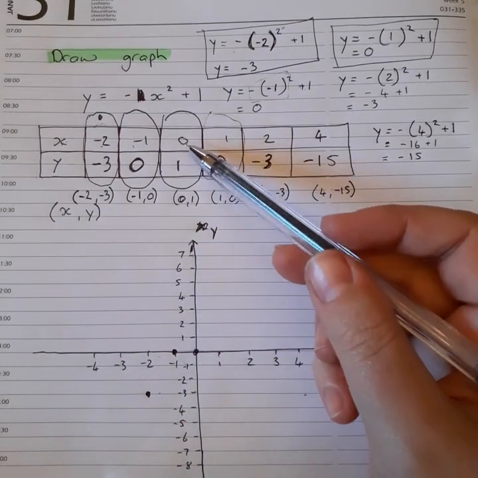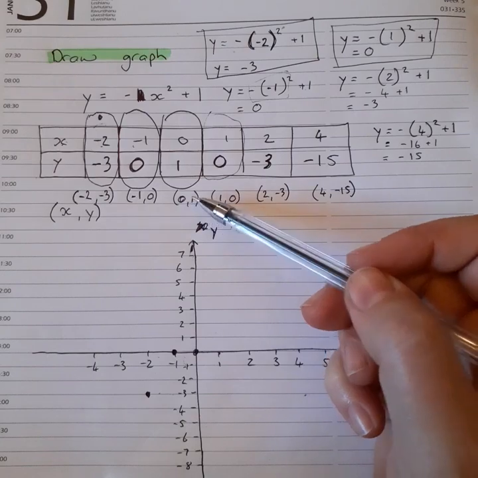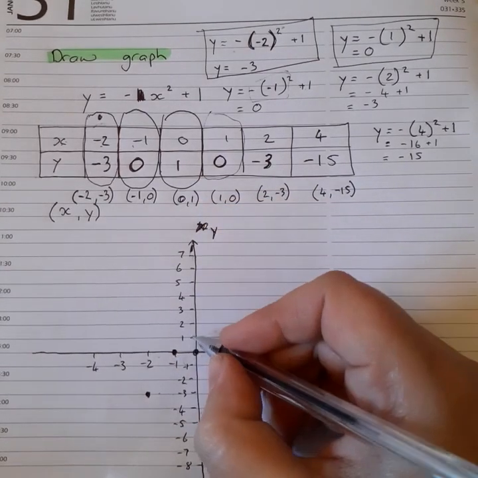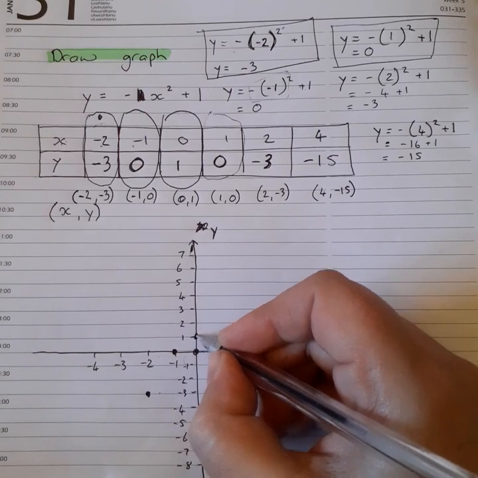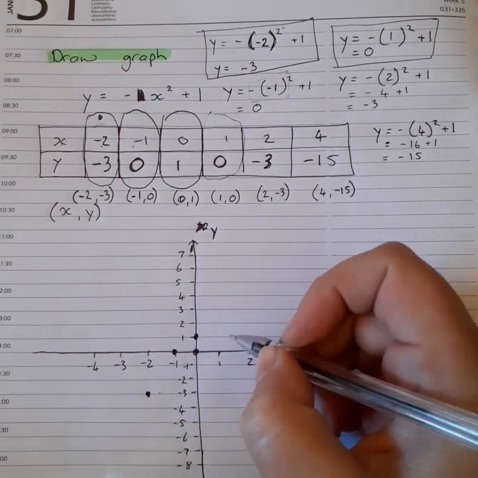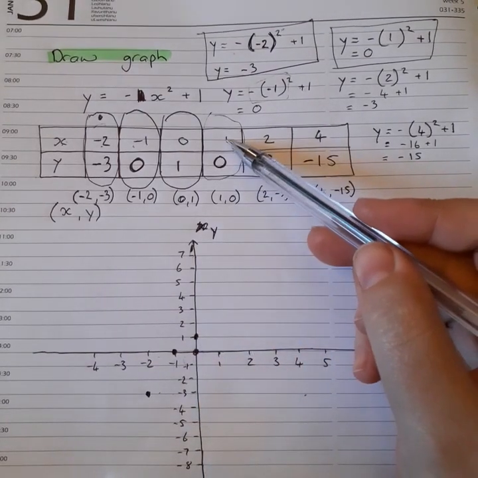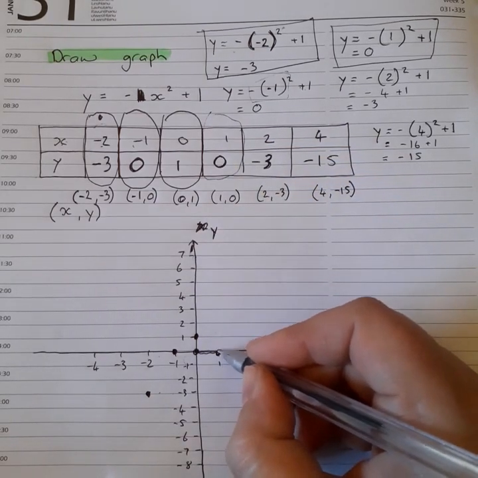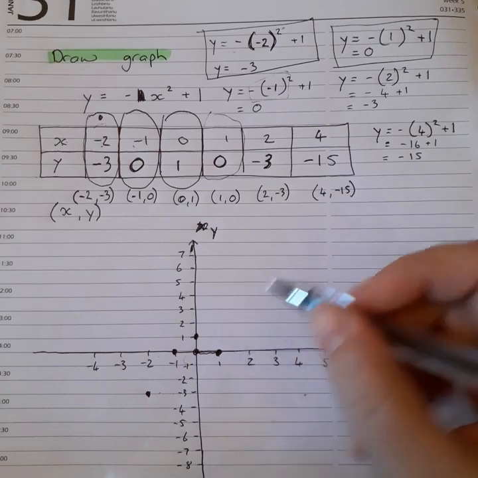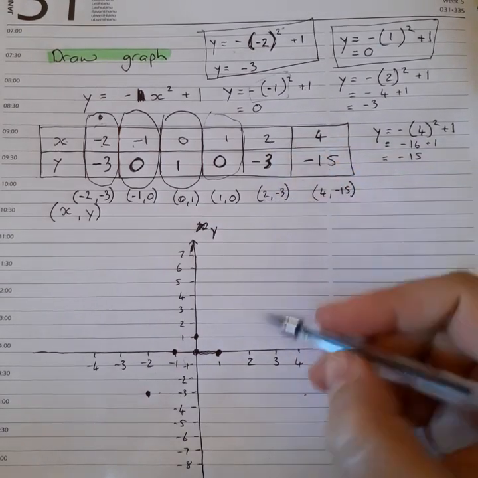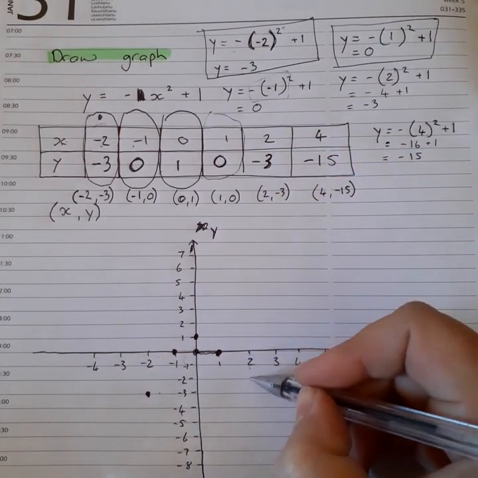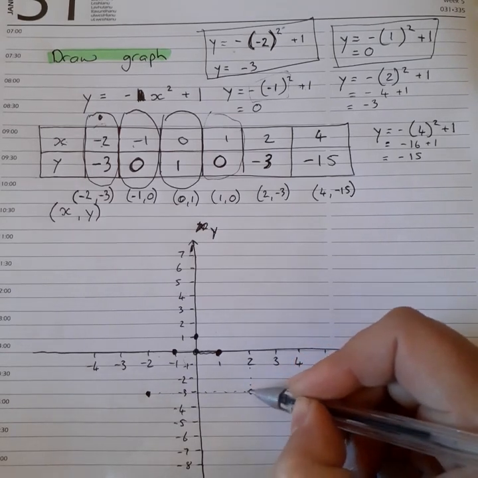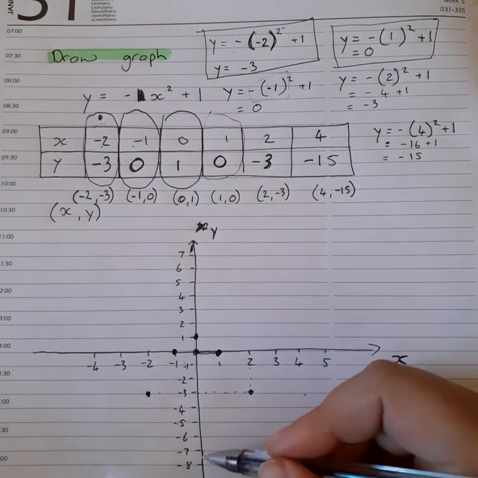This one is the x is 0 and the y is 1. So x is 0 and the y is 1. Here we've got the x is 1 and the y is 0. So it's over there. Here we've got the x is 2 and the y is minus 3. So see, it's over there. And here we've got a 4.